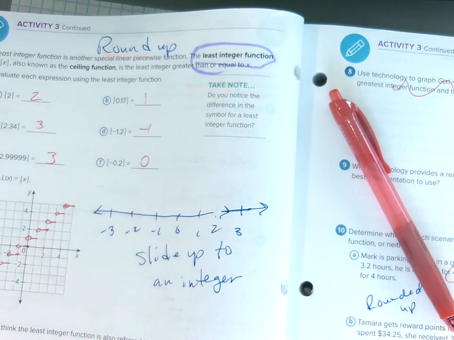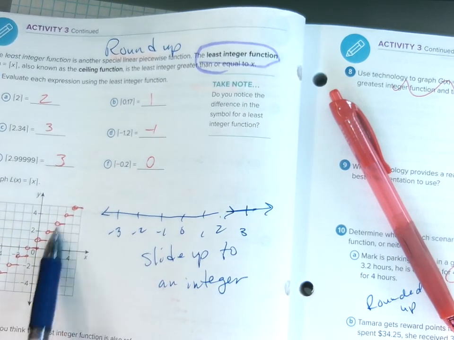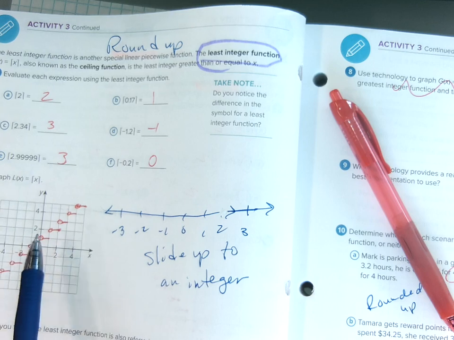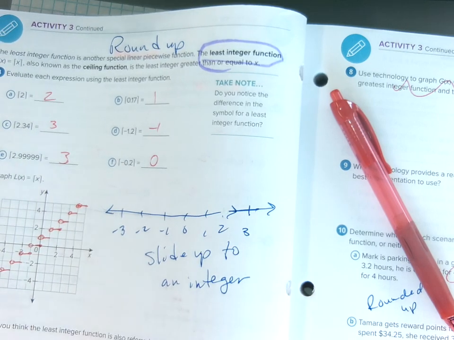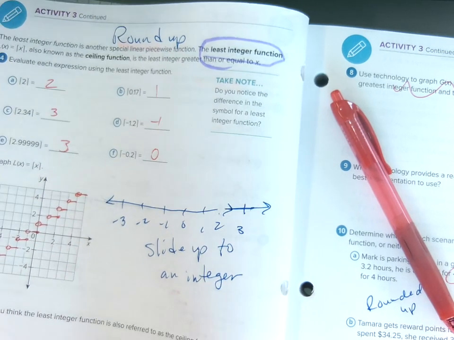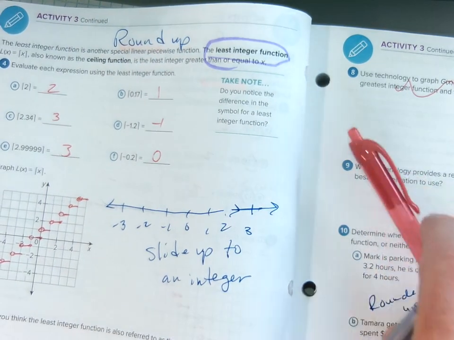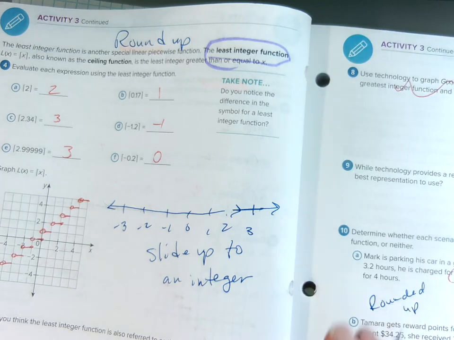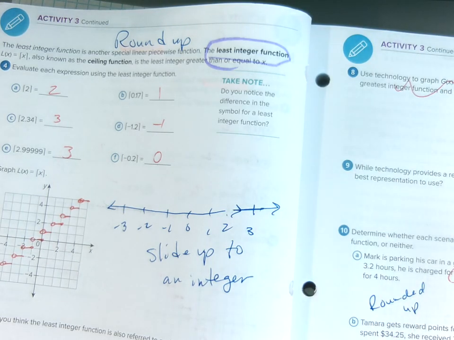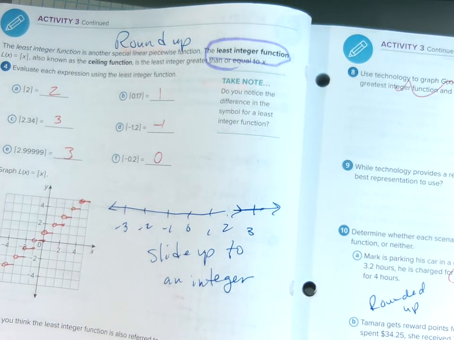We slide up to the next integer, and it's a very similar step function, except you've got it sliding up, slide up, slide up, slide up, okay? It's called the ceiling function, because it's the top step, right? And of course, what do you compare? The comparison is one is the top step, the other is the bottom step, okay?